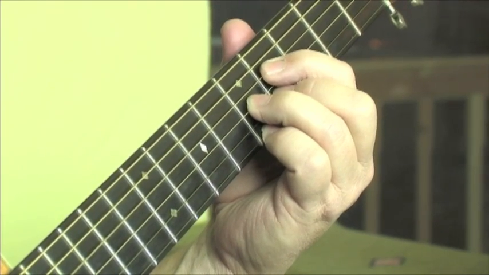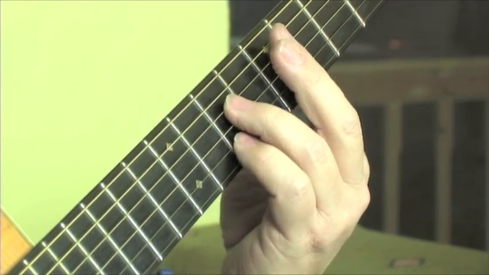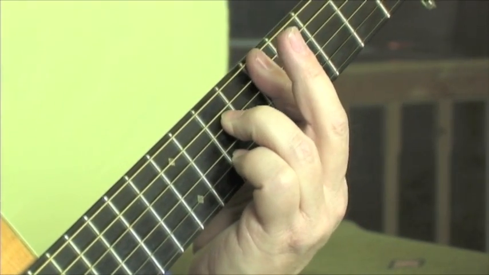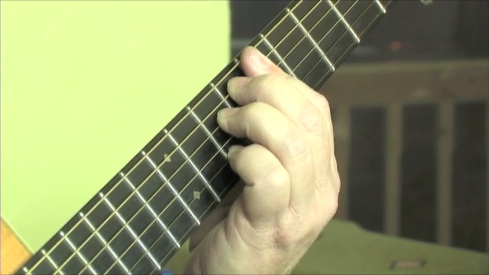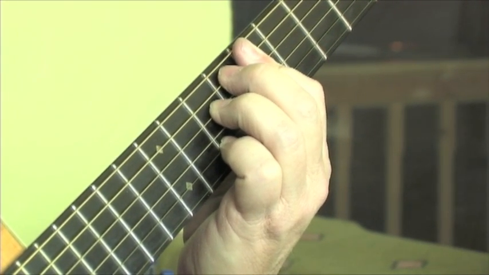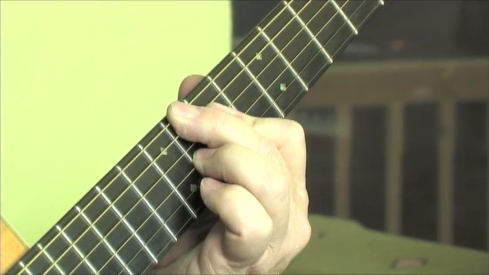Use that as my guide. I'm going to go down a minor 3rd to there. And this chord, the way to think about it is start with a D7th, and just add that note right there on the A string. And I'm going to use this note as my guide and go down a minor 3rd to this diminished chord.